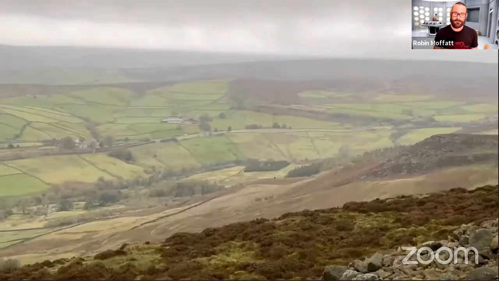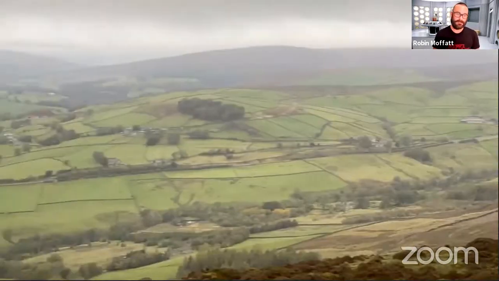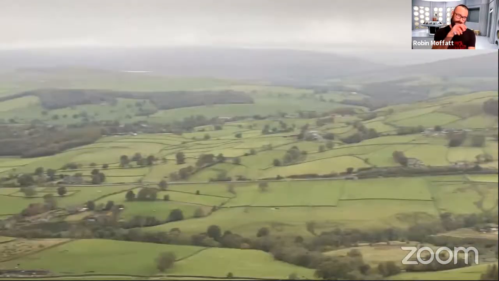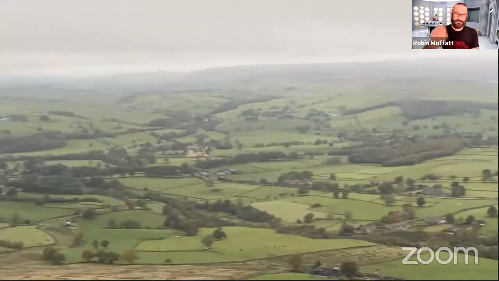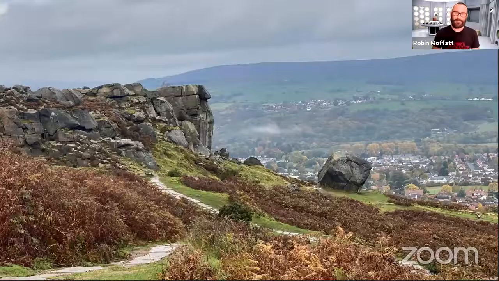So I'm coming to you today from the lovely county of Yorkshire. It's in the north of England. It's kind of like halfway if you draw a line between London and Scotland. It's like somewhere around there. And as you can see, it's beautiful countryside. It's a little town nestled in a valley, and it's a lovely place to live.